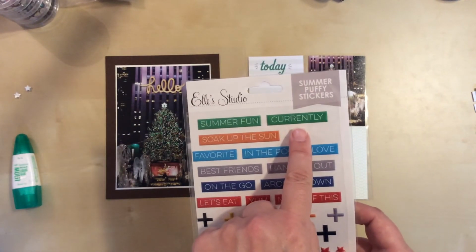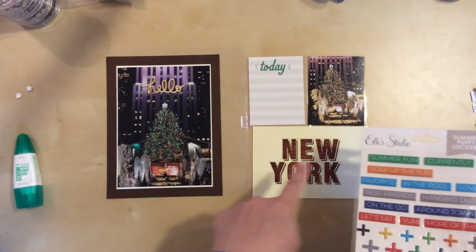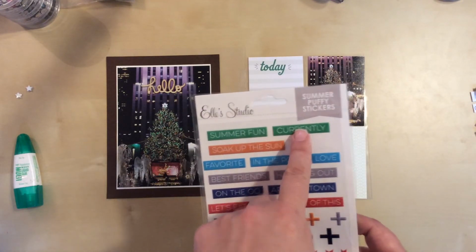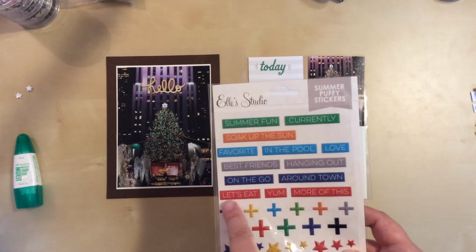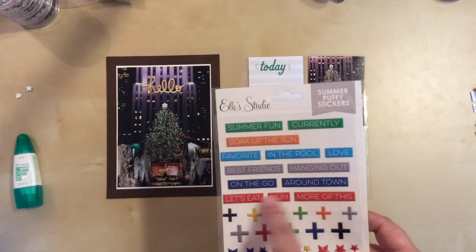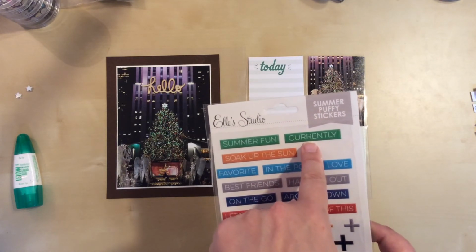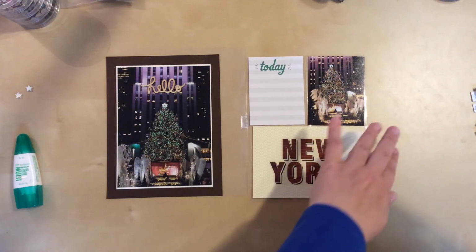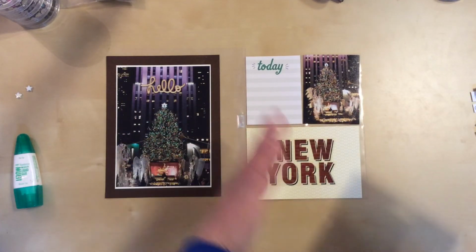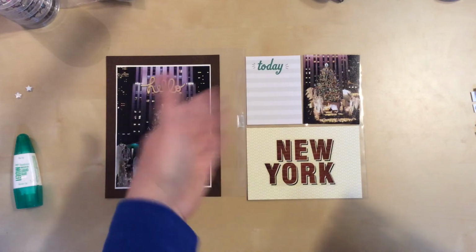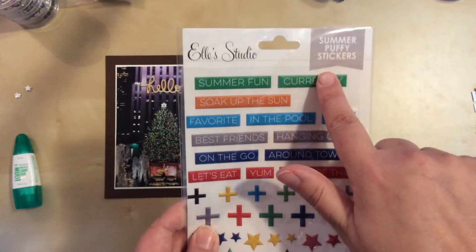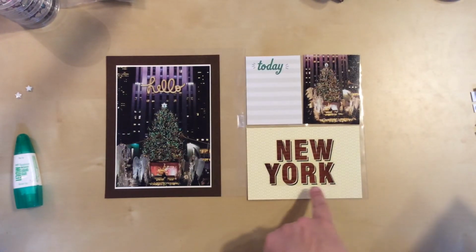And I like this one that says currently. It's green, which will bring in that color, and the fact that it says currently. Now, a lot of these things look like they're meant for summer, probably. But this is more generic. It'll work with anything. And this is what New York looked like when I was there. It was early December. This is what they do. So I'm going to take off this one, I think, and put it right down here.